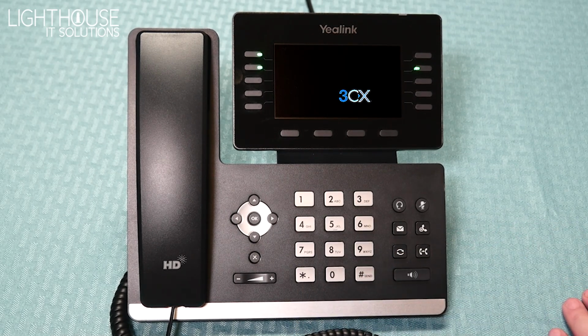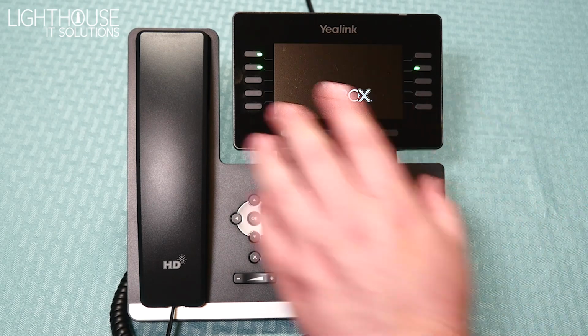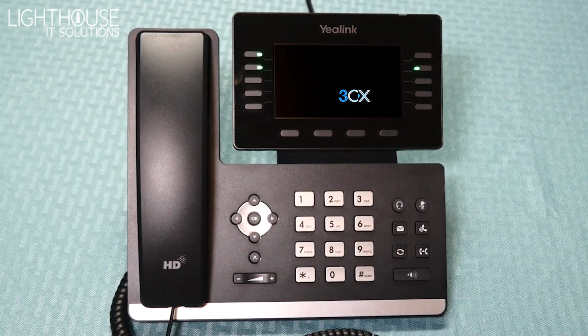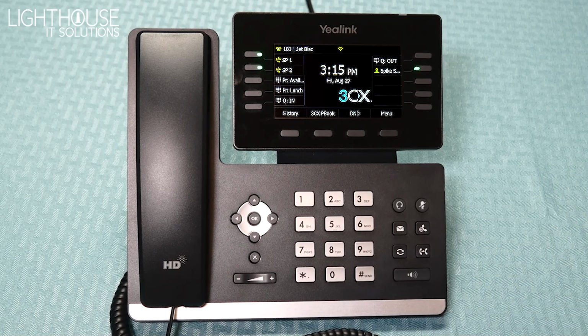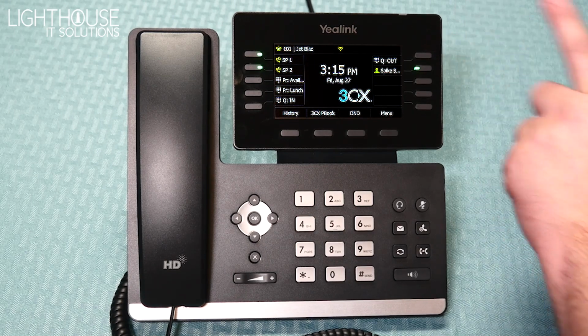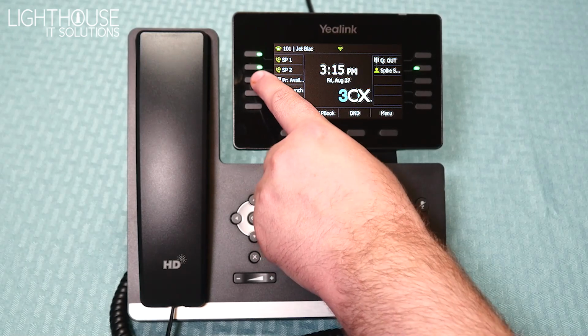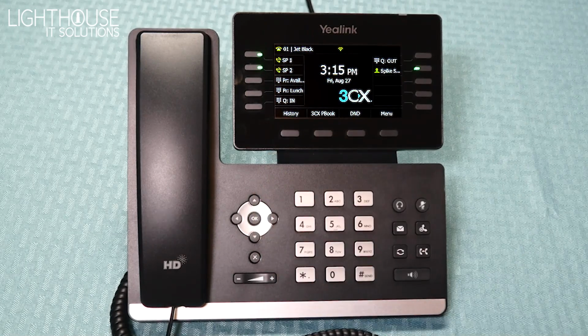The Yealink T54W features specifically 10 programmable BLF keys, indicated on the left and the right-hand side of the display. These keys can be used to show BLF items such as current extensions, or you can use them to program speed dials and specialty system functions like queue login, logout, or availability such as available or lunch.